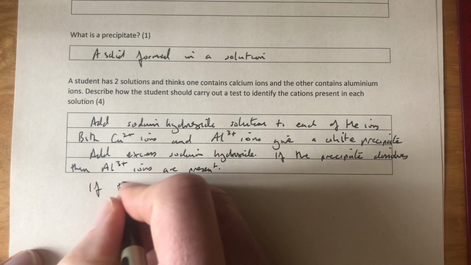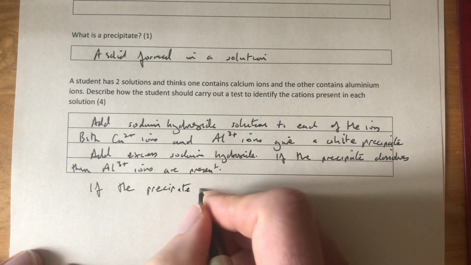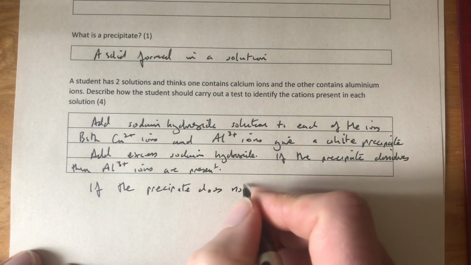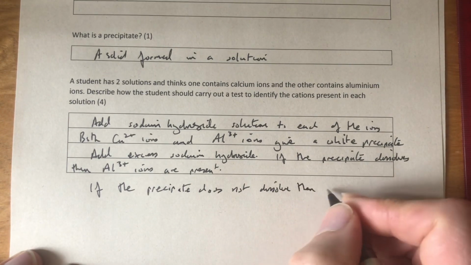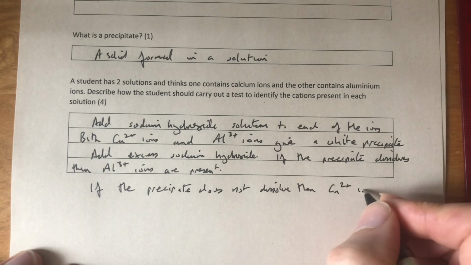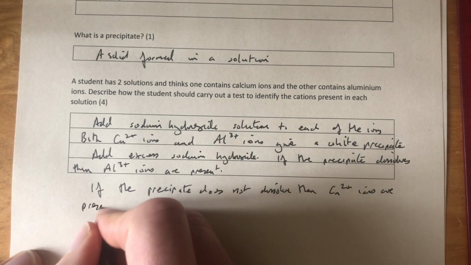If the precipitate, so if the solid, if the precipitate does not dissolve, then Ca2+ ions are present. So in both cases, add the sodium hydroxide.